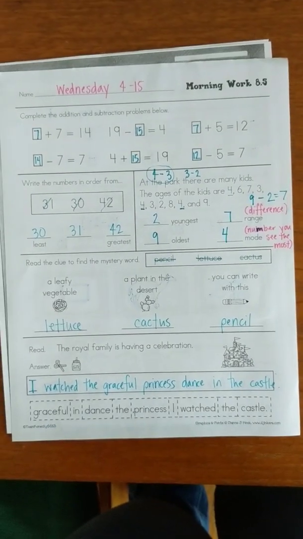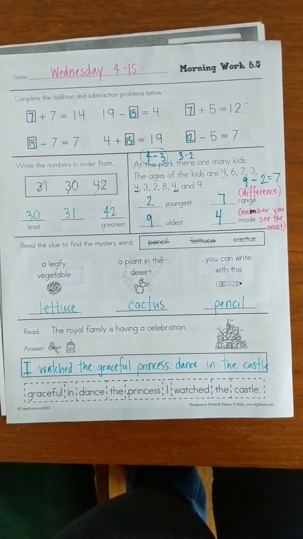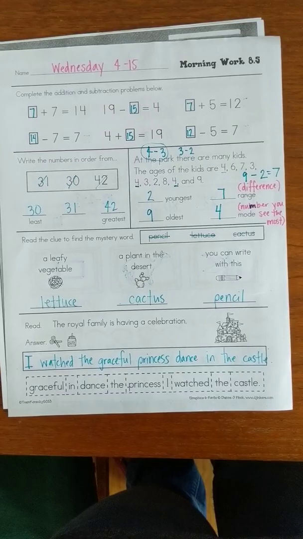So here are the answers for morning work 8.5, and that's for Wednesday, April 15th. Great job, everyone.